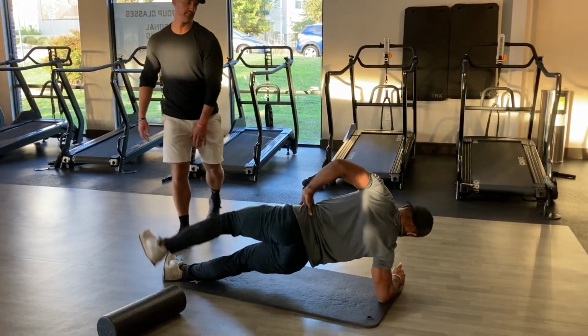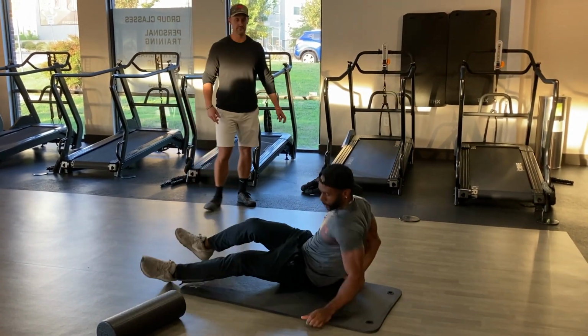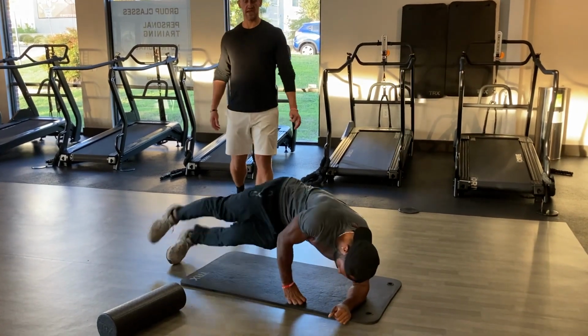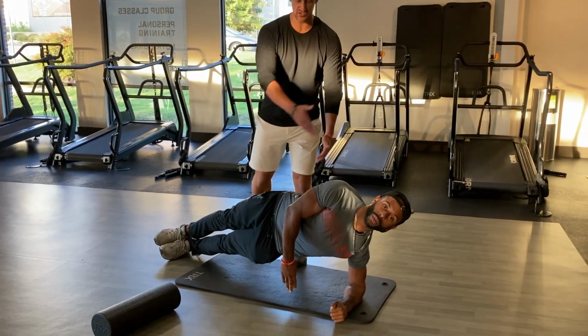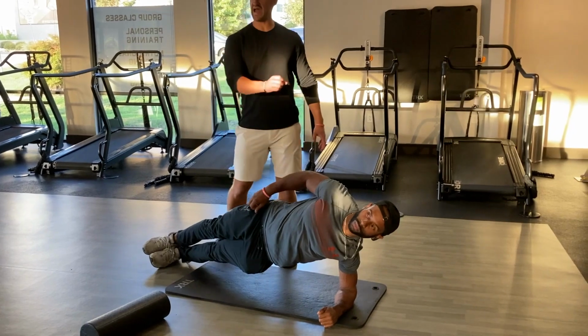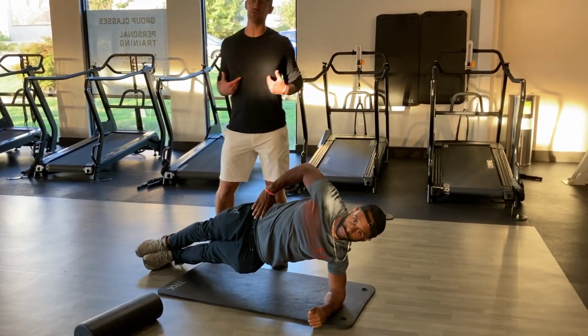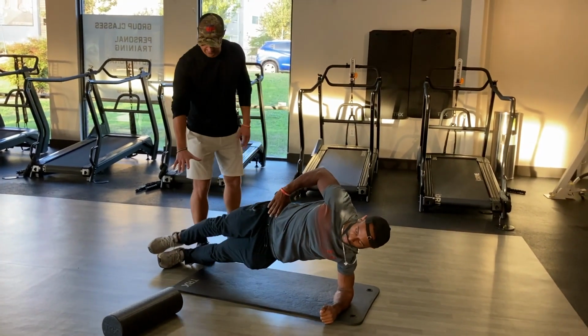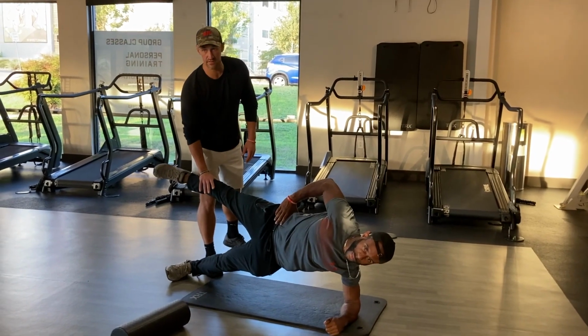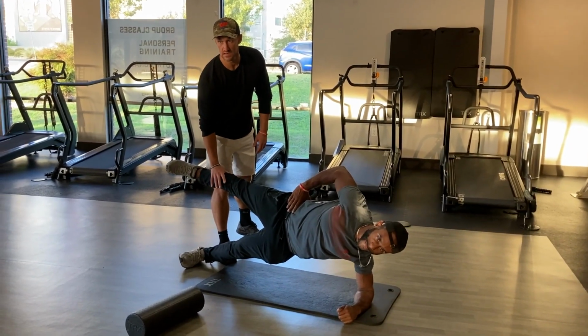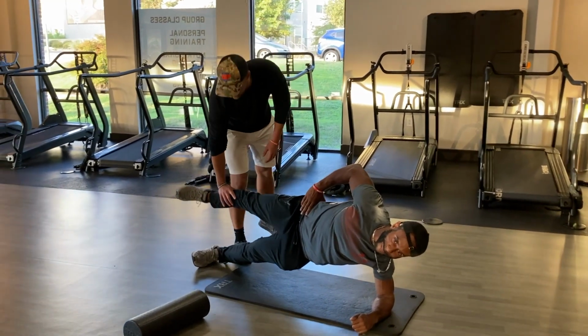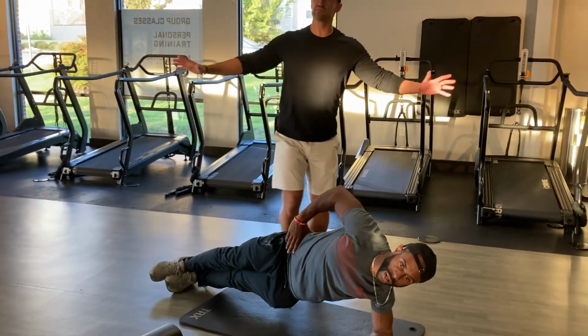Good. Switch on over. Other side. Hold. Head neutral, shoulder back. Always making sure we're looking at the form. Even if he has good form, I'm going to repeat it because that's the value in working with me. And leg abducted. Hold in 5, 4, 3, 2, 1. Put this down. Hold that position. Keep that there. I've never done this before.